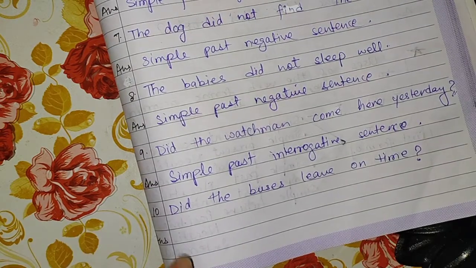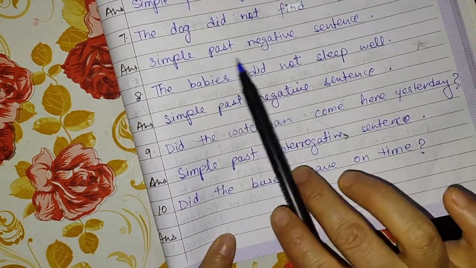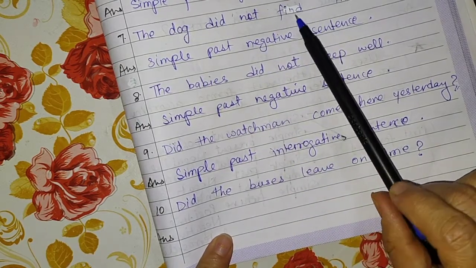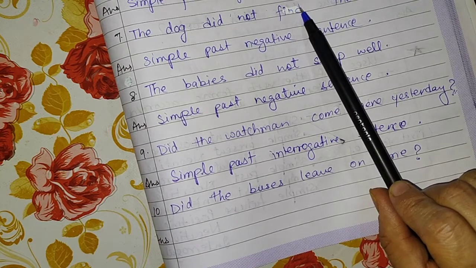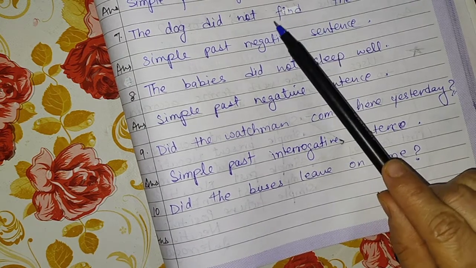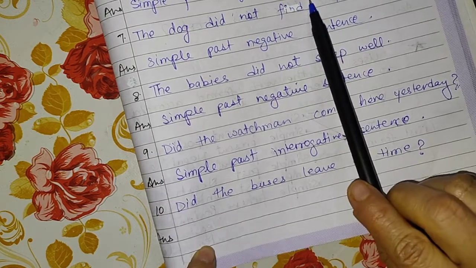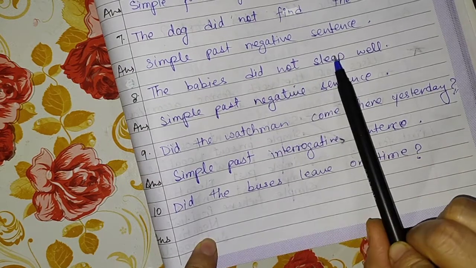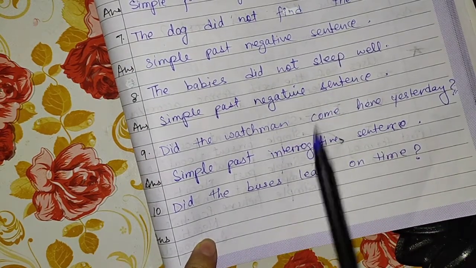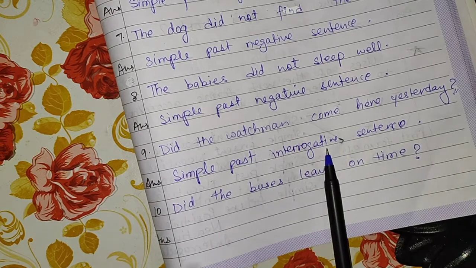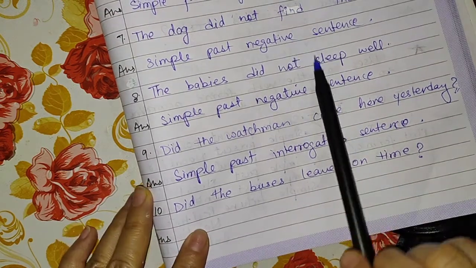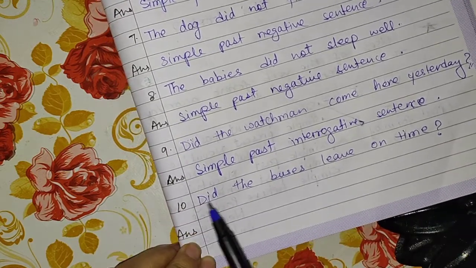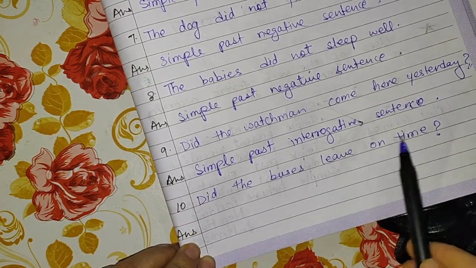Now have you noticed one thing, that in the simple past tense also we are using the first form of the verb. If you remember when I explained the uses of did, do, does, and the verbs in the different forms of sentences, find, sleep, come, leave, these sentences are all in past tense, and the first form of the verb is used in all of them. So the 10th sentence is, did the buses leave on time?